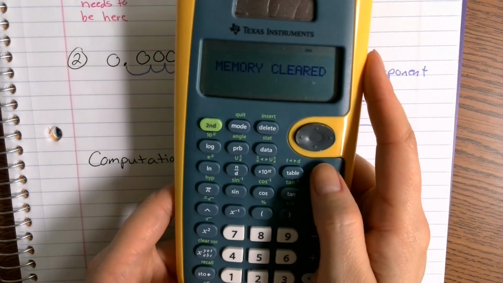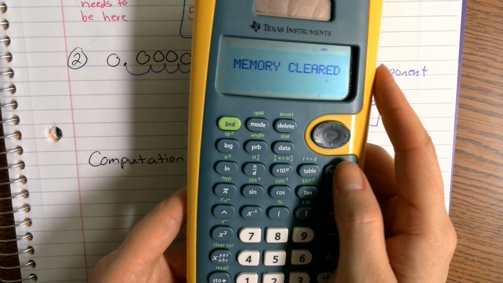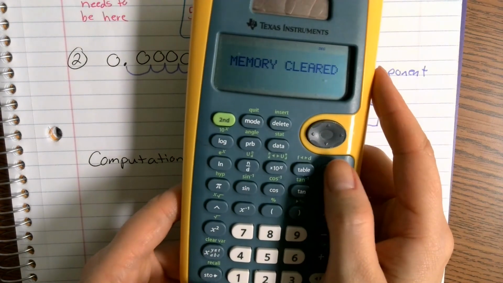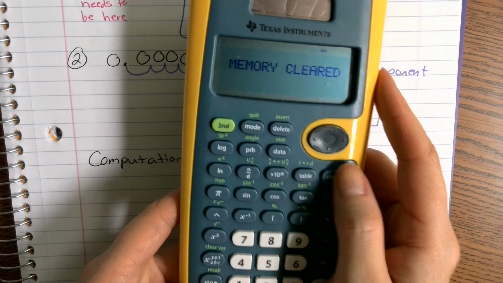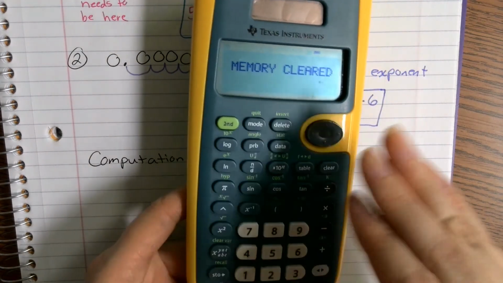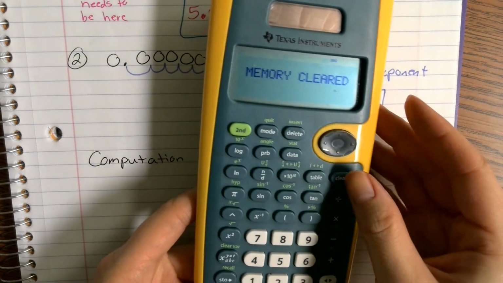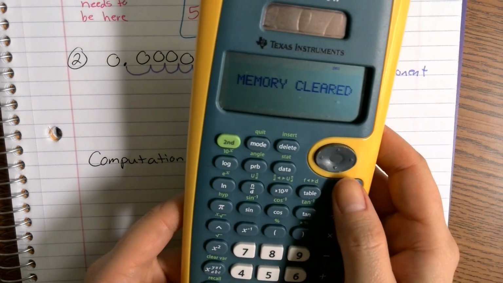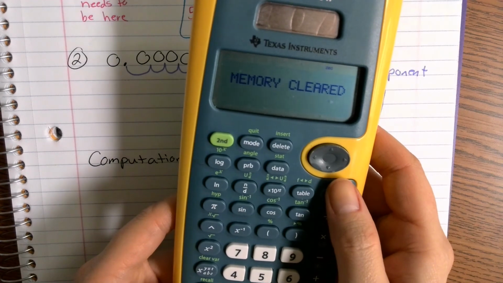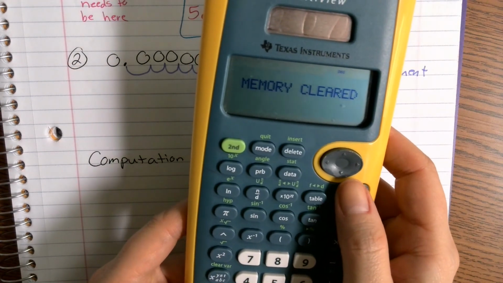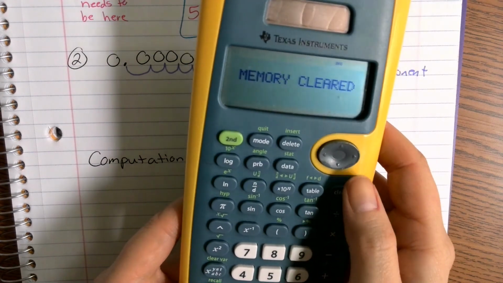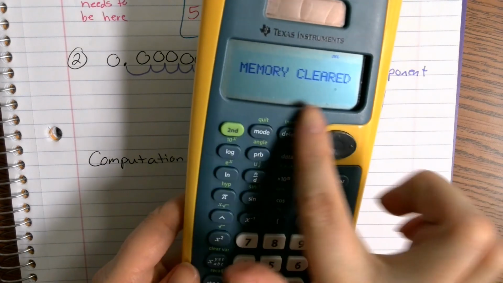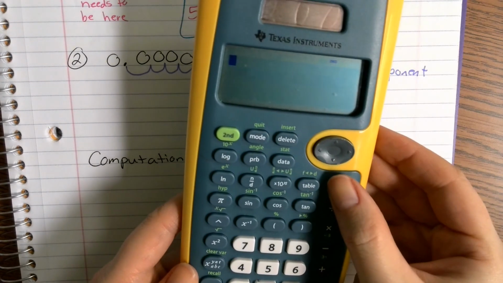I need all of you to do that because when you get to final exams, you're going to want to make sure you clear the memory so it's in its regular standard mode or its norm mode. Because if you don't do that and it's in scientific mode, it's going to give you weird answers when you're working out your exam. And you only need it in scientific mode for a few problems. But right now, everybody should be, if you cleared it, in standard form.